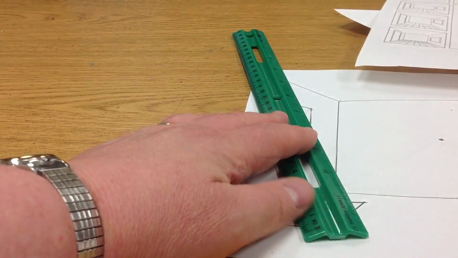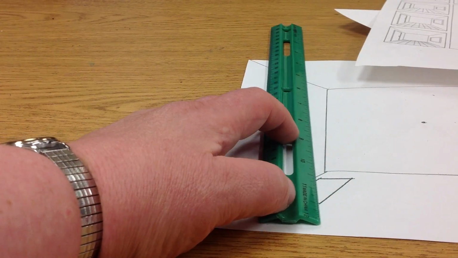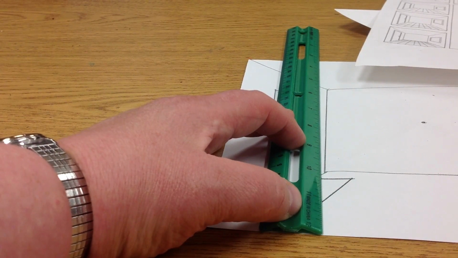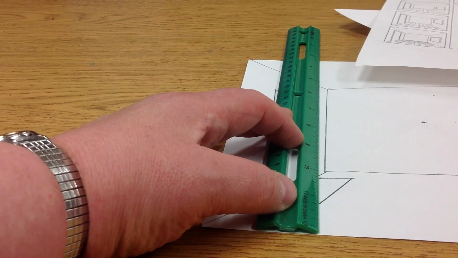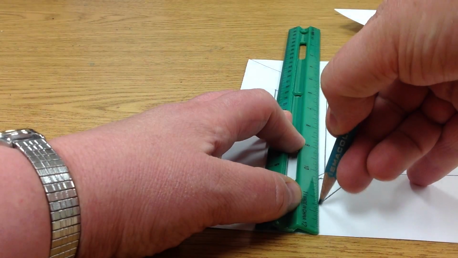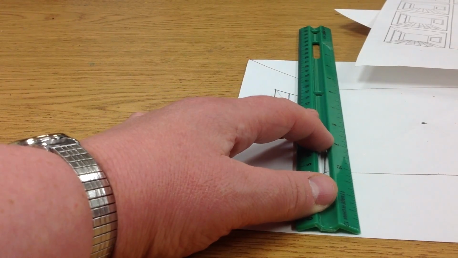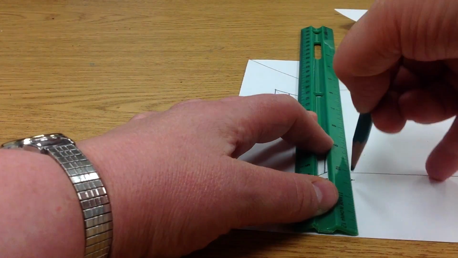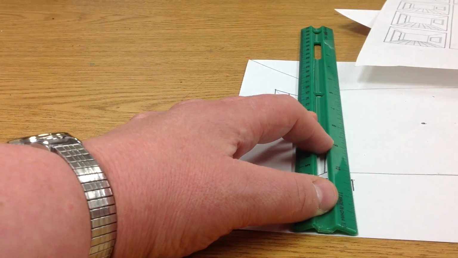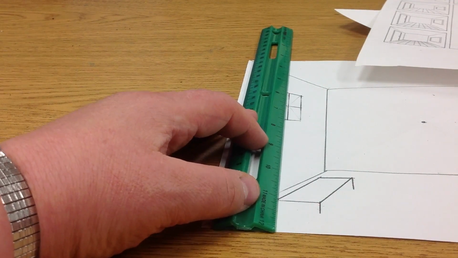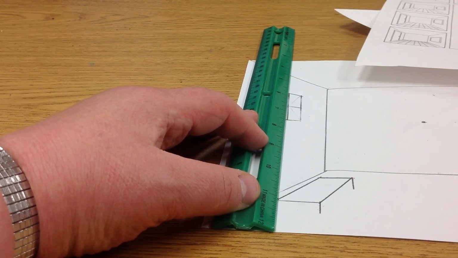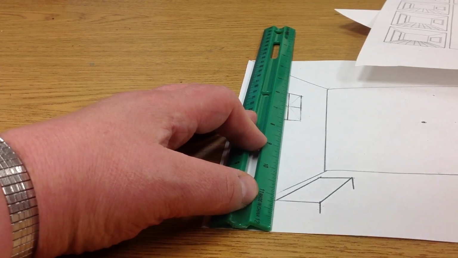So now to make the sides, again, this line has to be flush with the bottom of the paper, so it's vertical. It's going to go straight up and down from each corner of the box. Okay? Straight up and down, straight up and down, straight up and down. You're starting to see a three-dimensional form here.